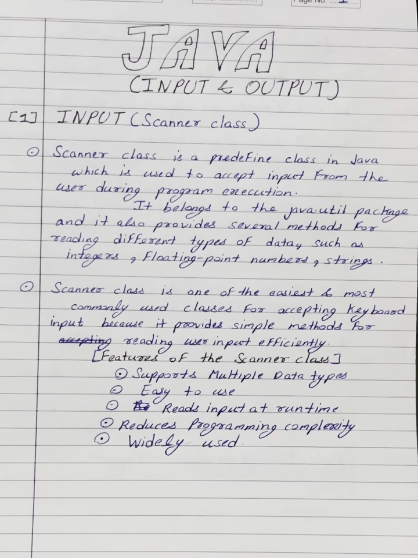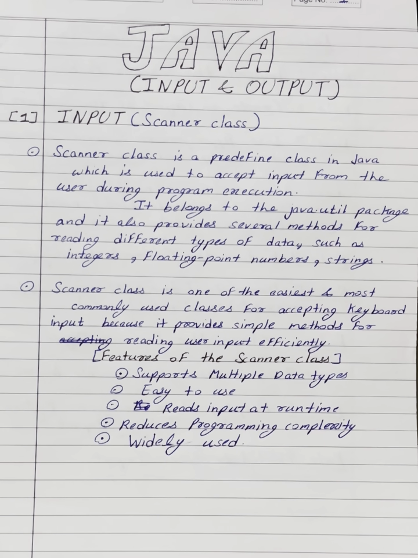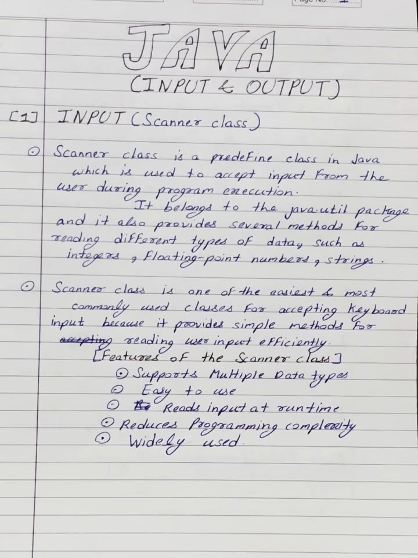So hello everyone, as you know, my name is Rex. Today's topic name is input and output operation in Java. So let's first discuss about input.